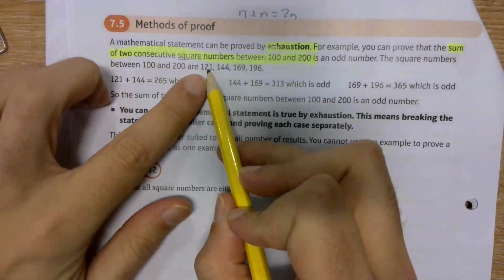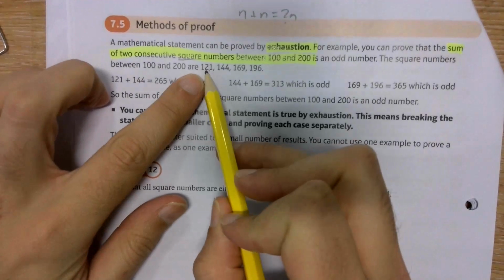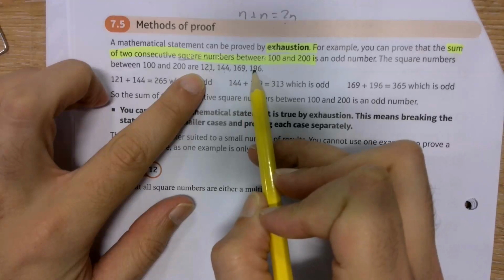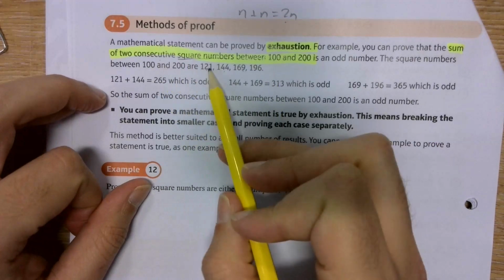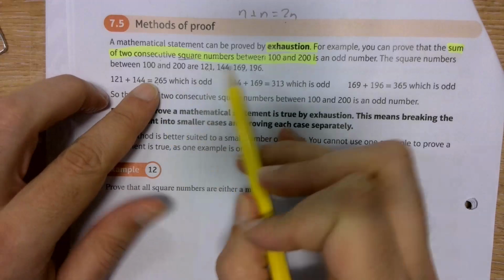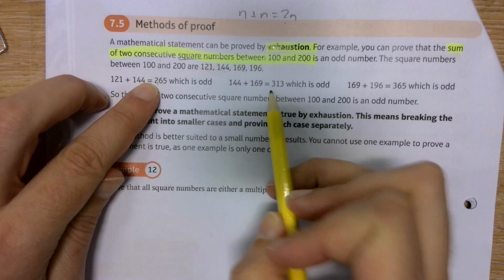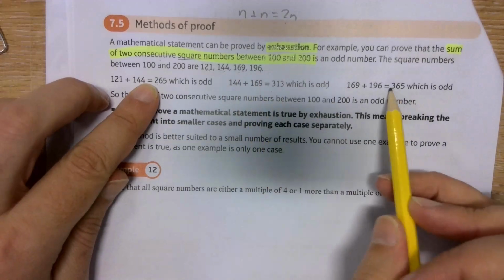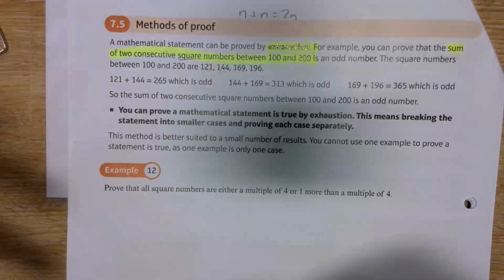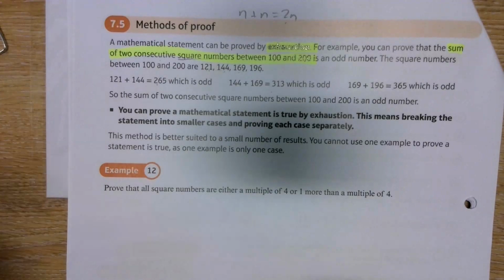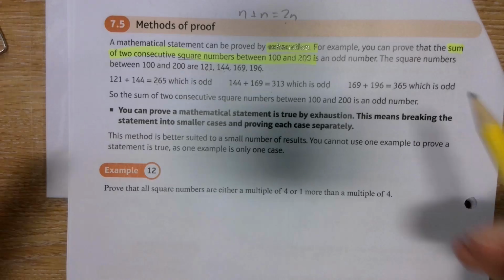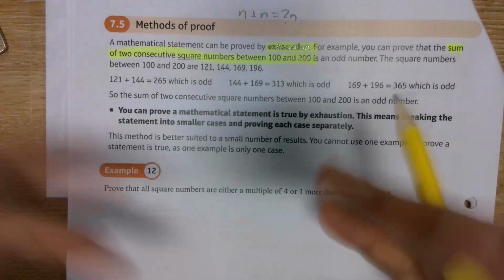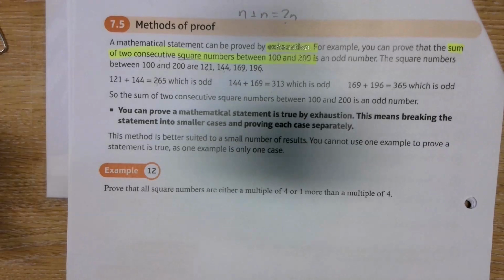So if you look, the only square numbers between 100 and 200 are 121, 144, 169 and 196. Now we can add the consecutive ones of them, can't we? So we can do that one add that one, which is 265, which is odd. Then that one add that one, which is 313, which is odd. And that one add that one, which is 365, which is odd. So we've done all of that. We've proven it by exhaustion. We've said these are the cases that fit the criteria of the question. Here's me proving with each case that it works. So therefore I've proven it by exhaustion.